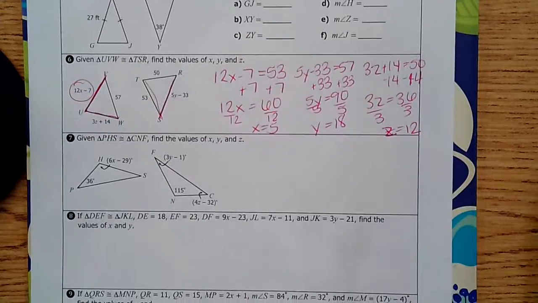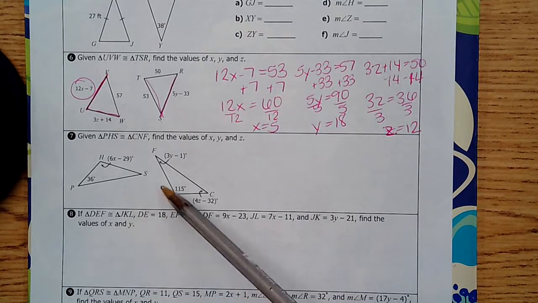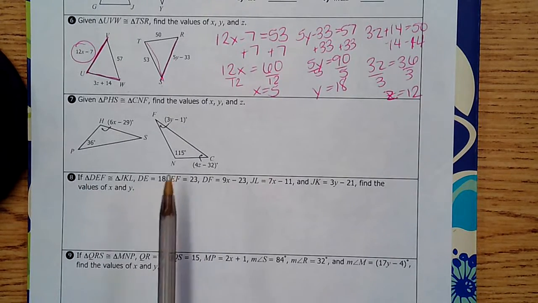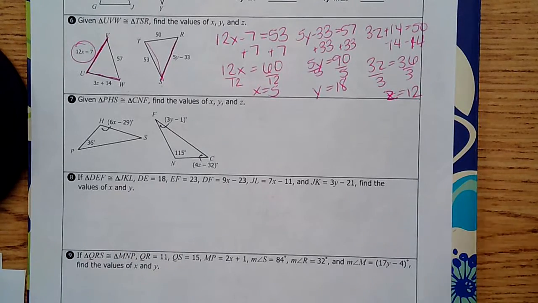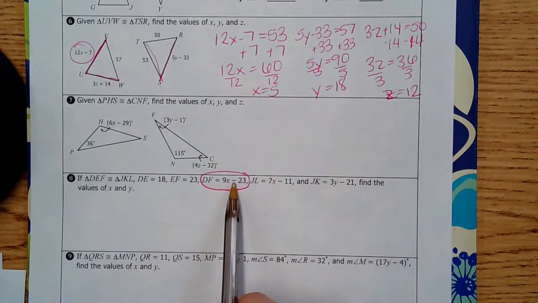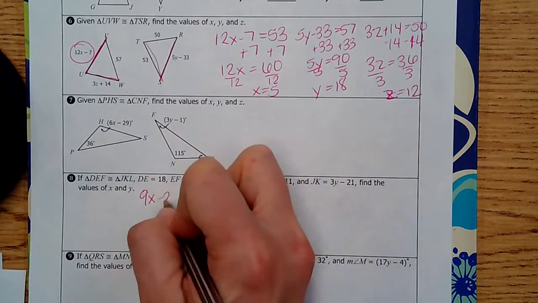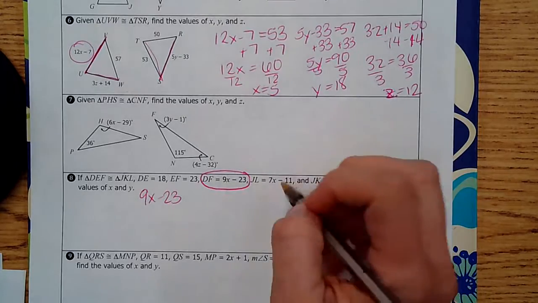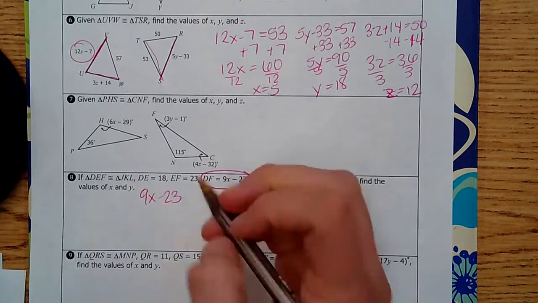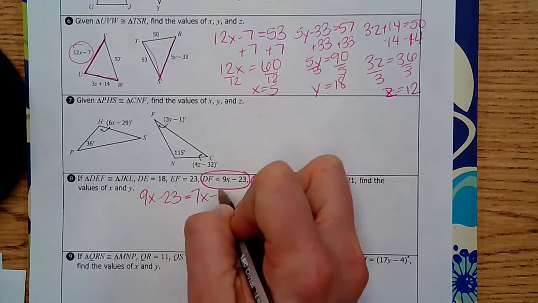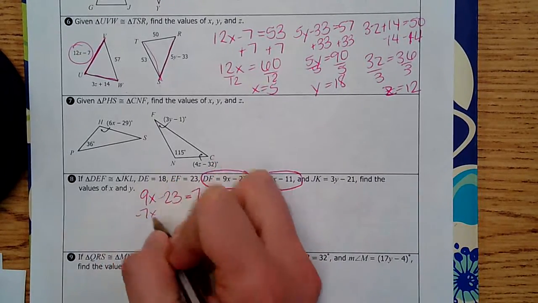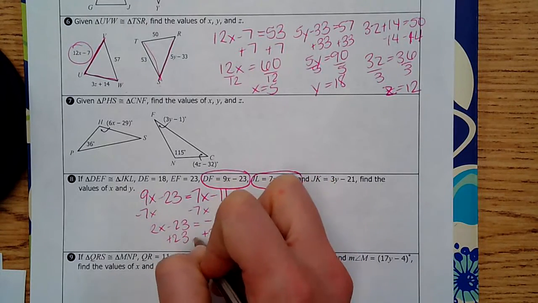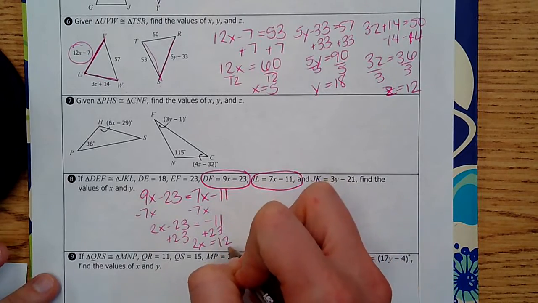So do you see how we used our congruent triangles to find the rest? These over here are going to work the same thing. They're just angles. Now down on number 8, they only give us these, okay? So we have to match them up. It's not as visual. You can, if it's helpful to you, draw out the triangles and label everything. But I kind of like to go through, I want to find this x. DF, we have a 9x minus 23. So if DF, I need to find information somewhere about JL. So if I scan through here, I do know that JL is 7x minus 11, so those two are equal to each other. So 9x minus 23 is going to equal 7x minus 11. So we solve. We get 2x minus 23 equals negative 11, add 23. 2x is equal to 12, x is equal to 6.